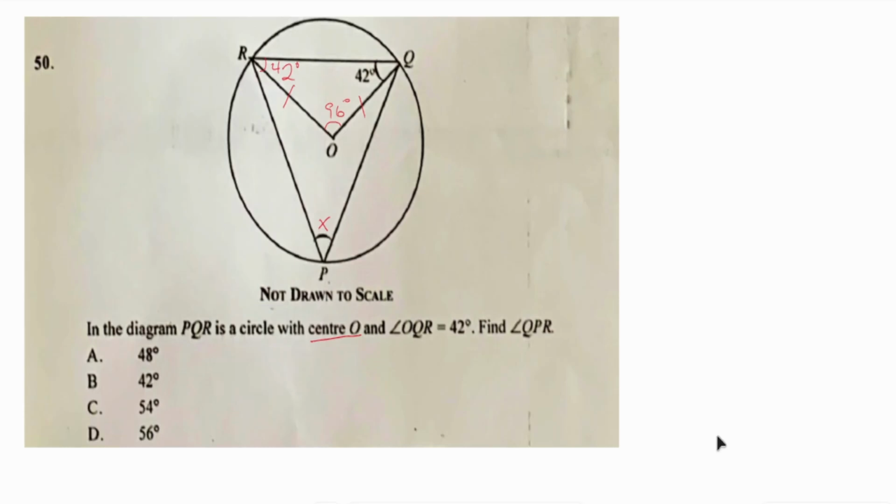So that means that x will be equal to half of 96, which is 48 degrees, and that is option A. But if you want to go procedurally, I'm going to write all of that quickly and explain.